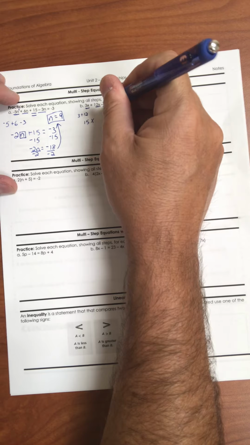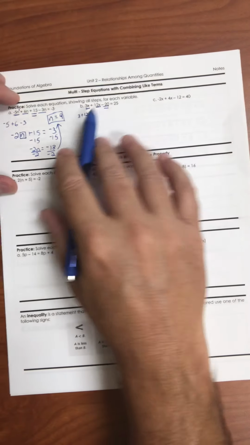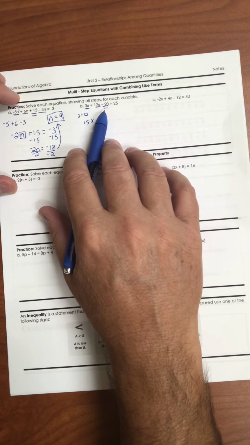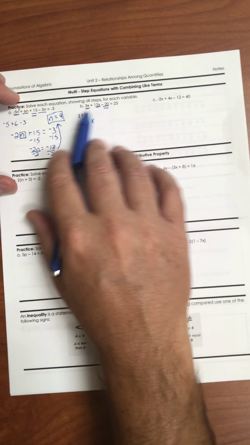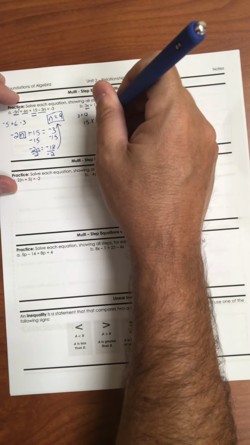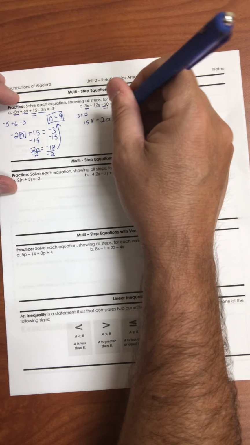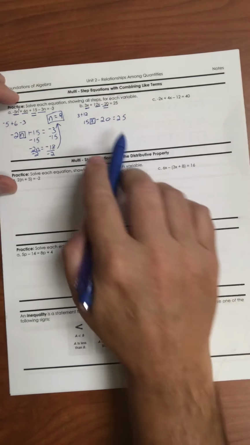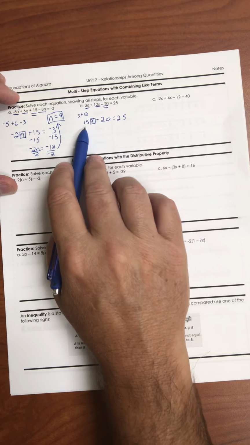I've got a negative 20. I'm going to put 2 lines under there. If I found another constant on this side, I'd put 2 lines under that also. But I don't have any other constants over here, so I'm just going to bring that minus 20 down. That's going to equal 25. Trying to get x by itself. I've got a minus 20 I'm going to have to deal with, and I've got a 15 I've got to deal with. So it's going to take me 2 steps to do that.